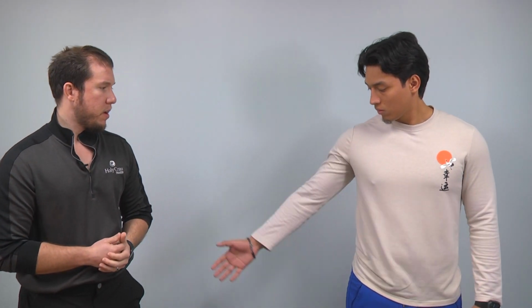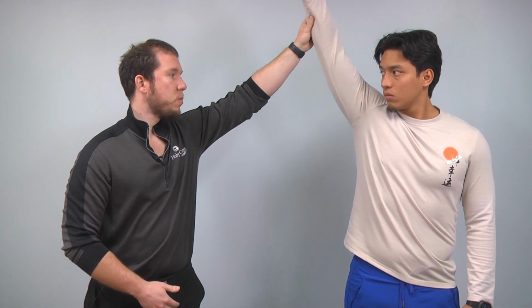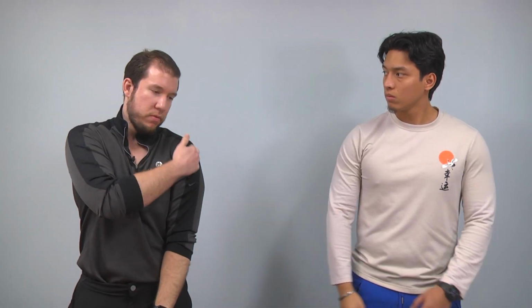If you have pain around this range, that highlights whether you have some impingement going on. Try out that test right now. There you go. Typically around this 60 to 120 range is where he would have pain, and that pain would be typically in the front and outside part of the shoulder.